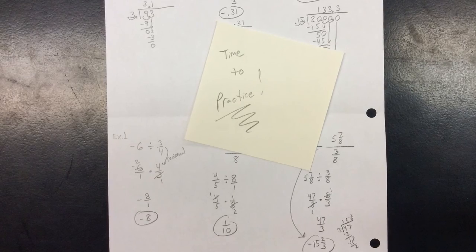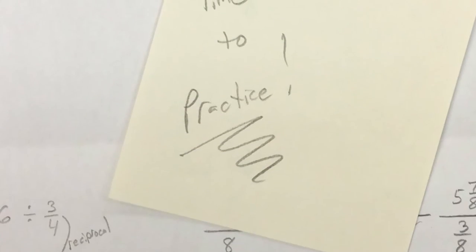So what time is it now? Practice time. Do your best and use your notes.